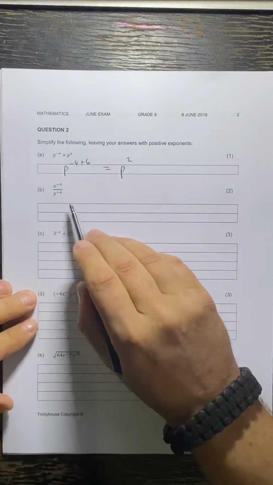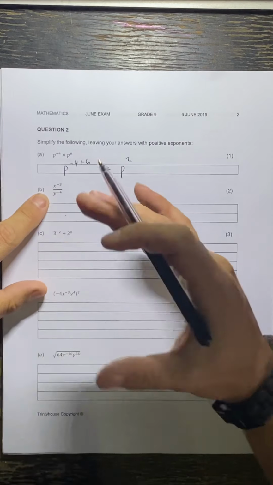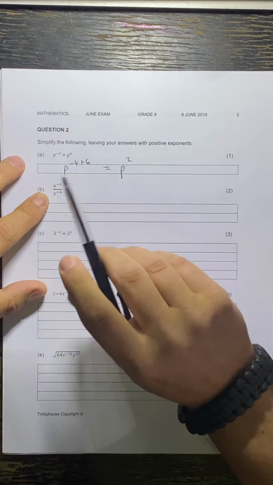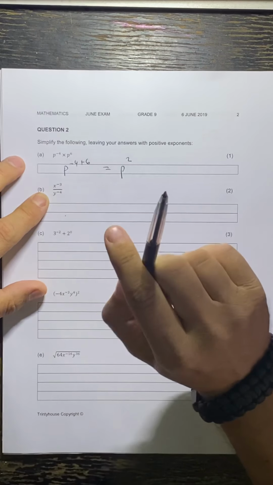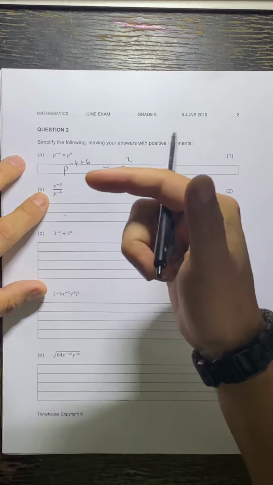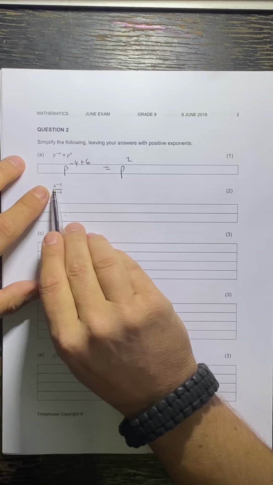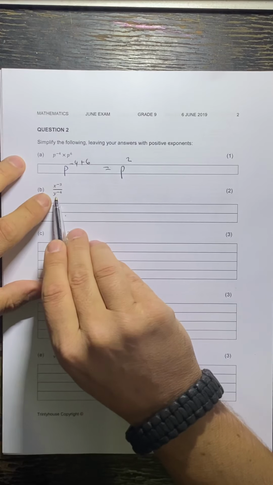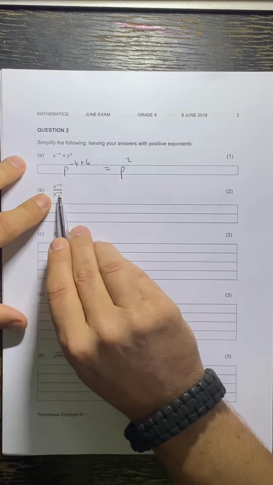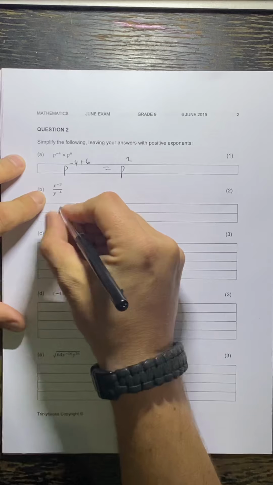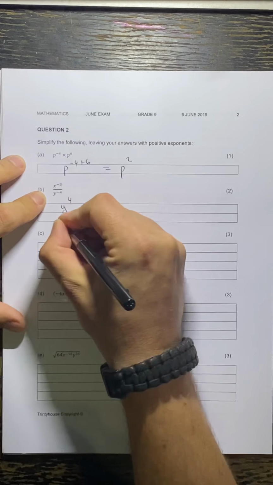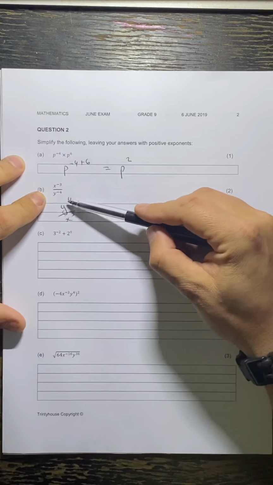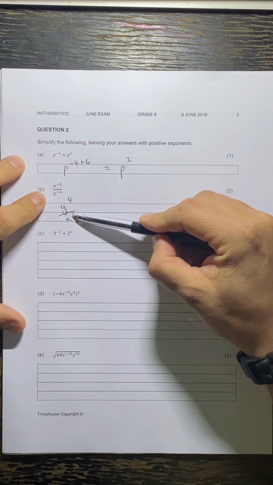Now, over here, our bases are not the same, so we can't do any of the rules, but we have negative exponents. And remember, grade 9s, the negative exponents are telling us they want to be in the opposite place. So this one's at the top, so it wants to be at the bottom because it's negative. This one's at the bottom, it wants to be at the top because it's negative. So all I'm going to do is flip them, and it becomes y to the 4 over x cubed. And I have made my exponents positive.